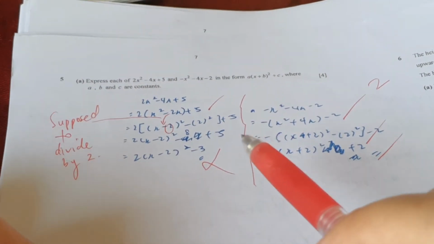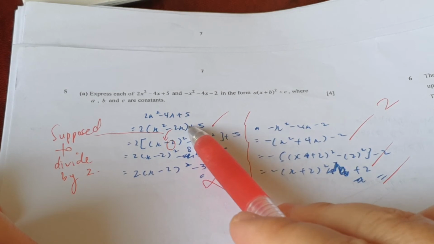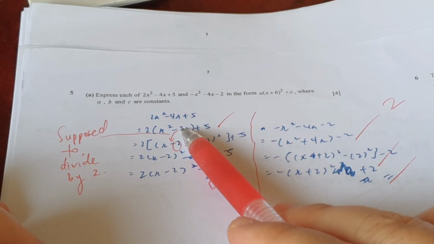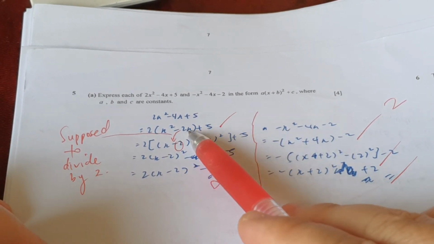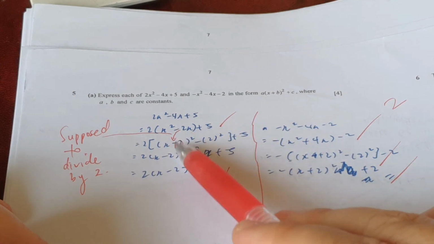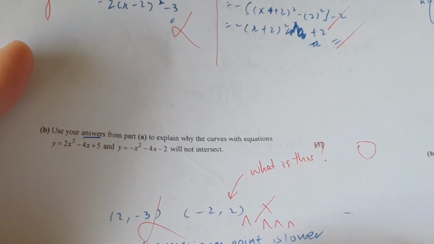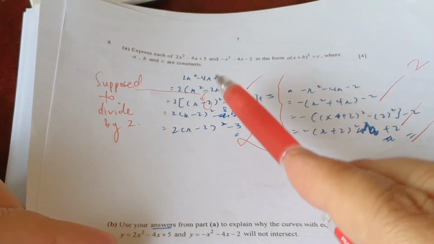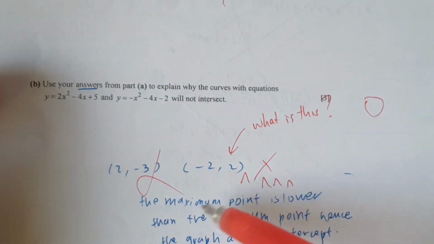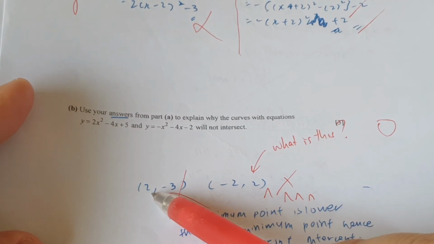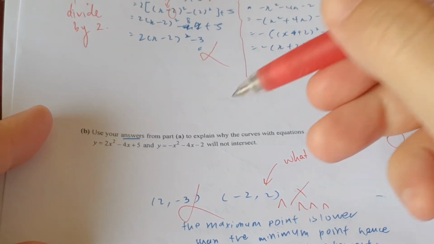Now this one. That's what I mean. You didn't divide by 1. Then when you go and square this, it is all wrong already. So you mess up here, you will mess up here. But even if you didn't mess up here, you also messed up here. Why? You just state this. This is for what?